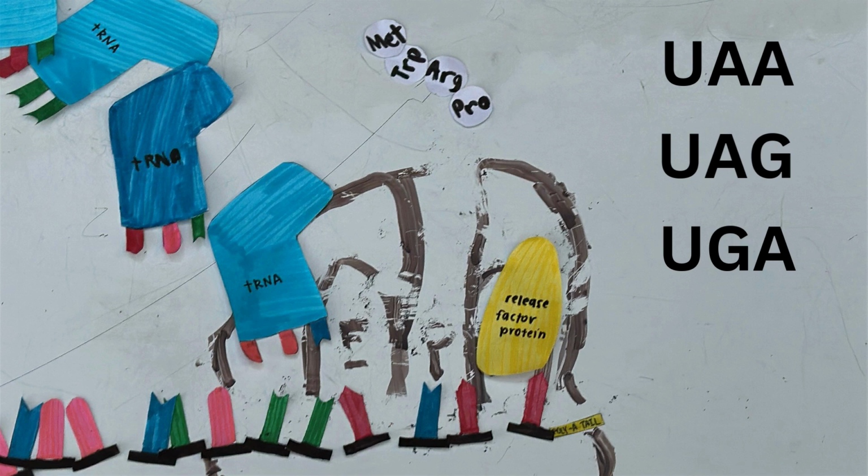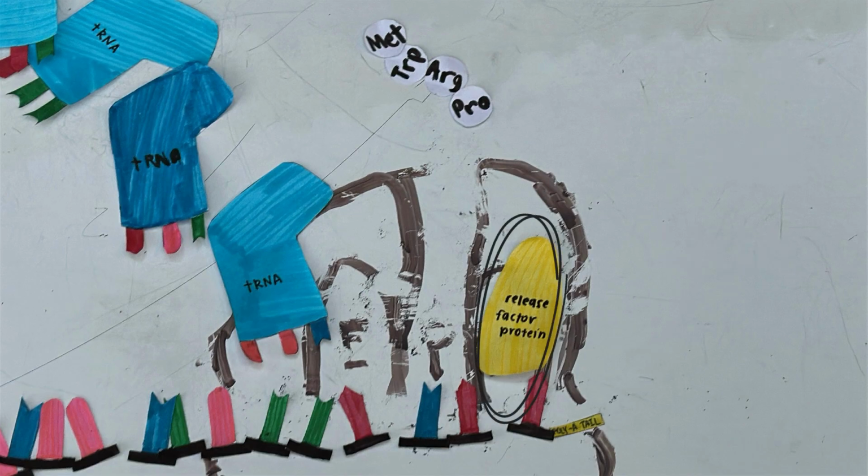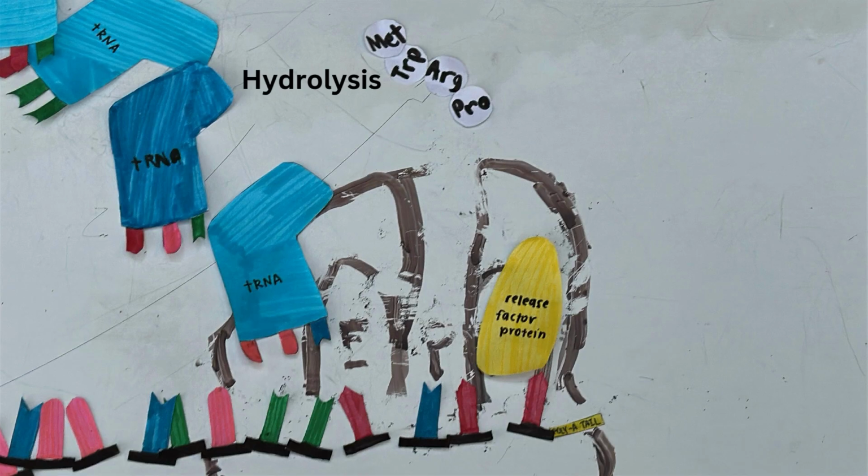These stop codons attract a release factor protein that recognizes the codon and binds to the ribosome, triggering the hydrolysis of the bond between the polypeptide chain and the tRNA in the P site. This releases the newly synthesized polypeptide from the ribosome, and the subunits, mRNA, and release factor proteins can be reused for another round of translation.